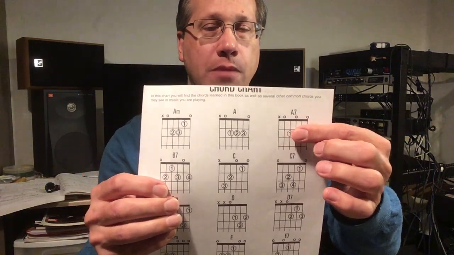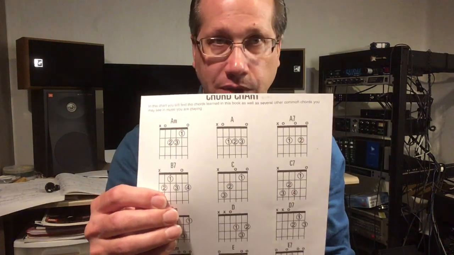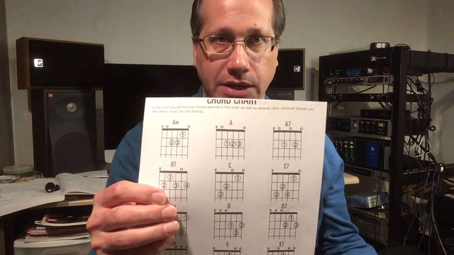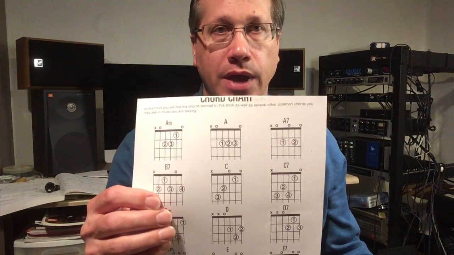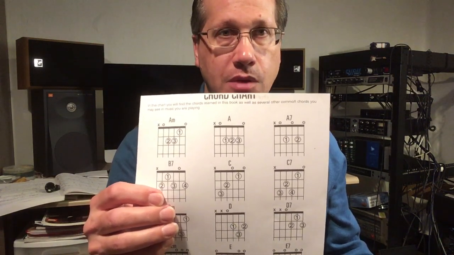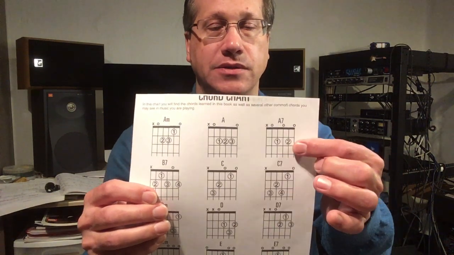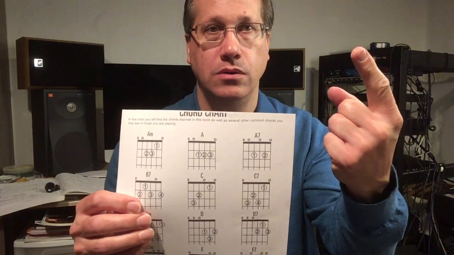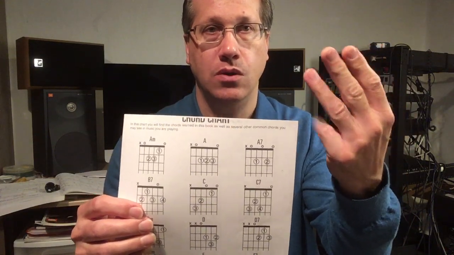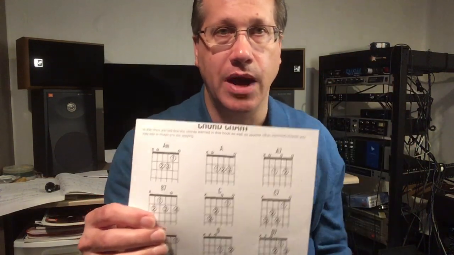The circled numbers in this case are not string numbers. Remember we said most often the string numbers are shown as circled numbers. But in this case, they've taken the finger dots and told us what left-hand finger we want to use: 1, 2, 3, or 4. And they've placed them on the fretboard.